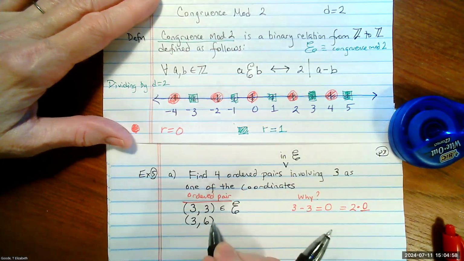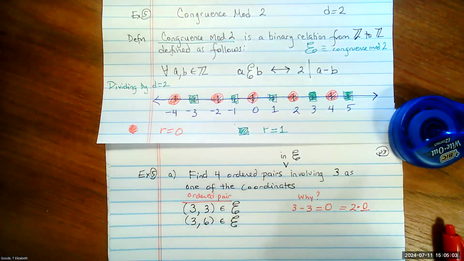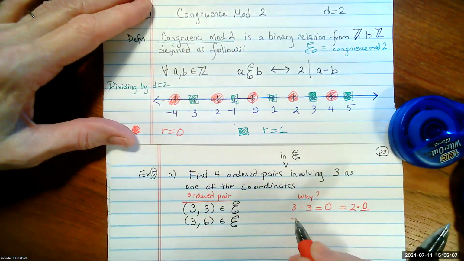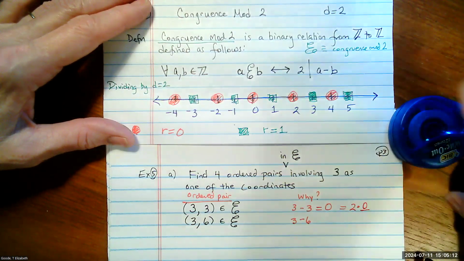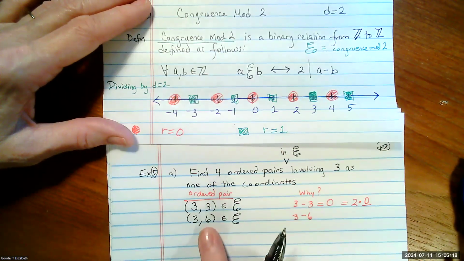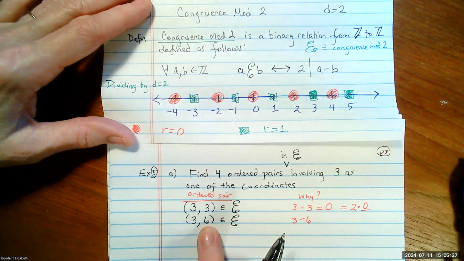3 comma 6 is in this relation, congruence mod 2, which we're calling curly E. Why? Well, because 3 minus 6... did I say 3 comma 6? 3 isn't related to 6. Why? The difference between 3 and 6, right? 3 minus 6 is negative 3. That's not even. 2 doesn't divide that. Let's change this.